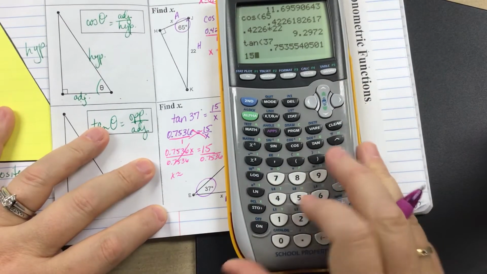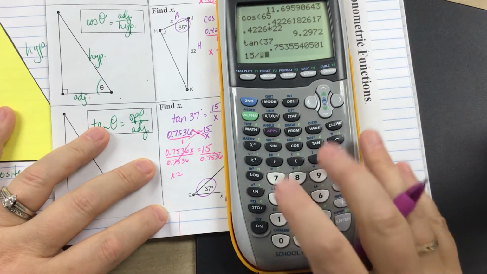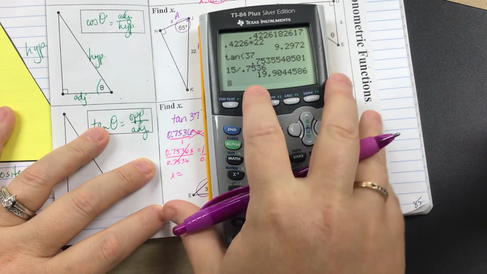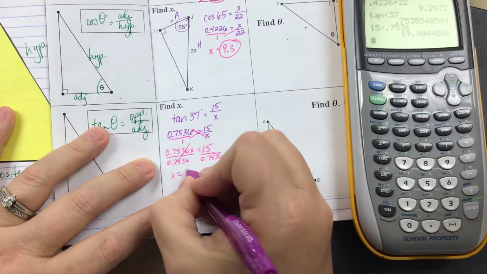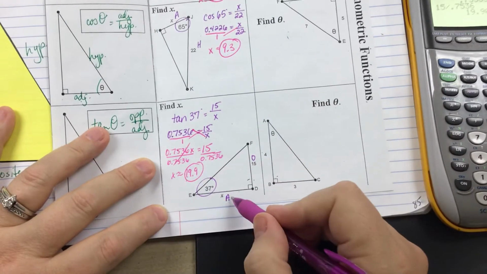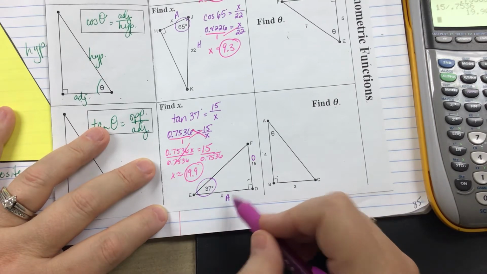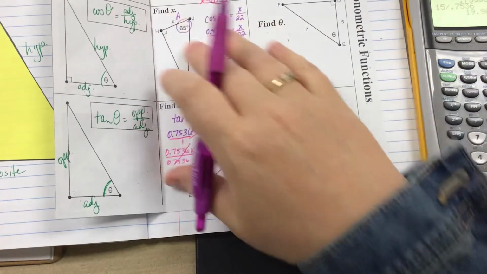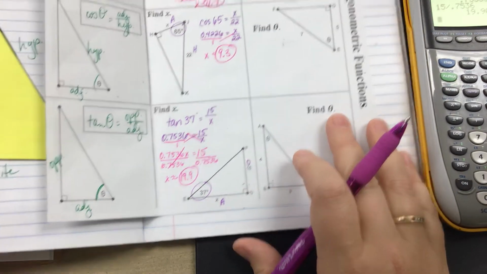So if I take 15 and divide it by 0.7536, I get an answer. You can see there, to the nearest tenth would be 19.9. So again, what this is telling me is that my adjacent side down here is actually going to be 19.9 units long. Okay, so we did one of each where we were trying to find sides.